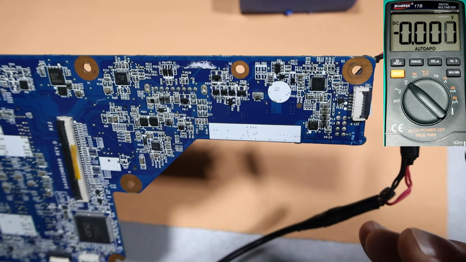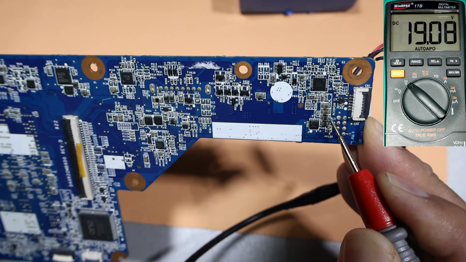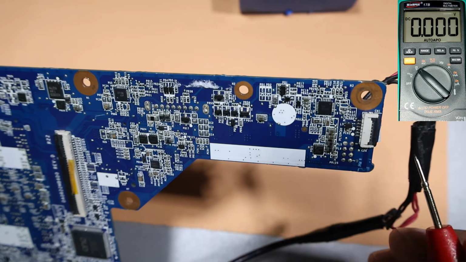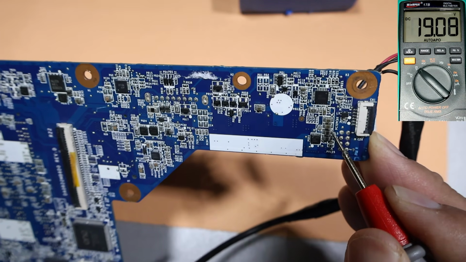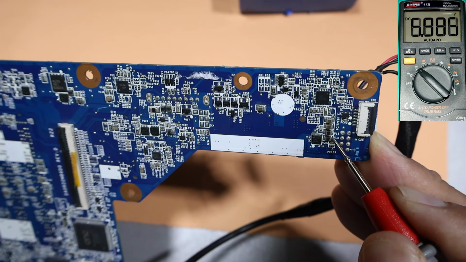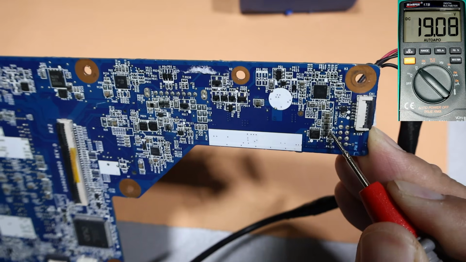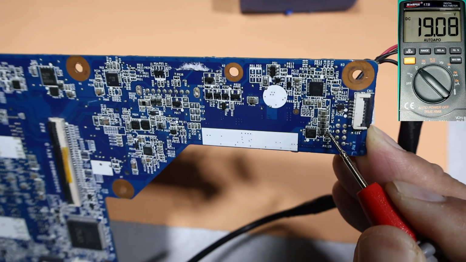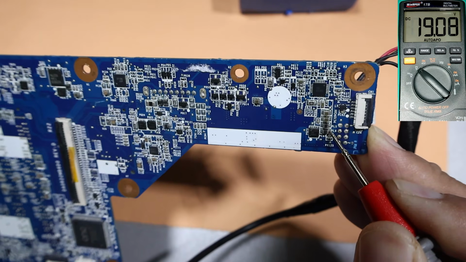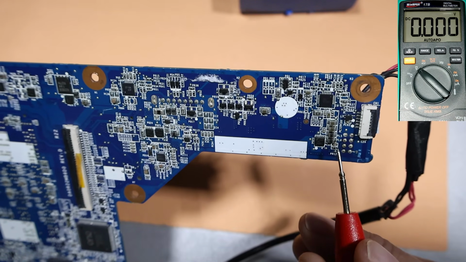The first step to diagnose a motherboard is to check the input voltage. In the back of the power connector, locate the two coils. You will find here 19 volt for this board, but if you deal with another board with 5 volt or 15 volt, you will find here 15 volt, 5 volt, depending on the type of the motherboard. So this is the first step.